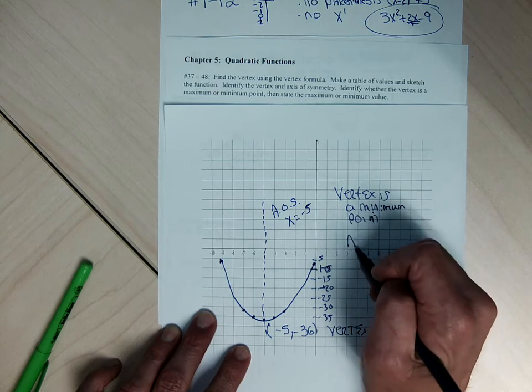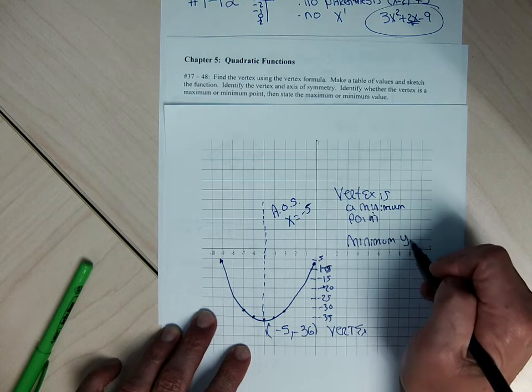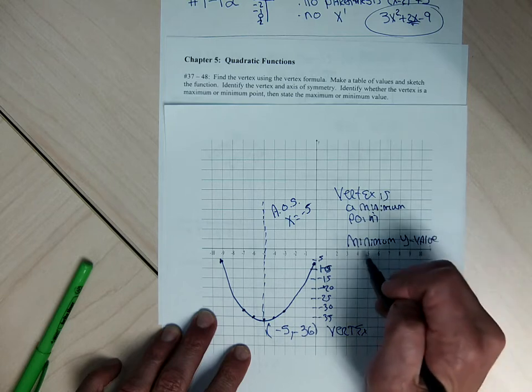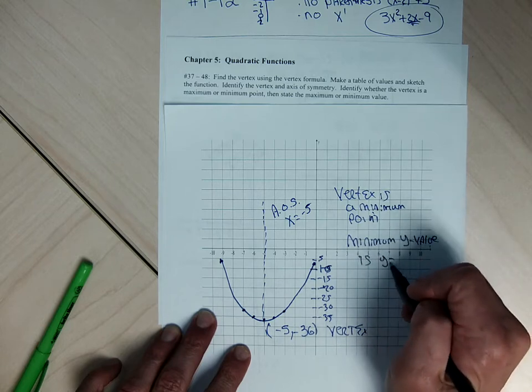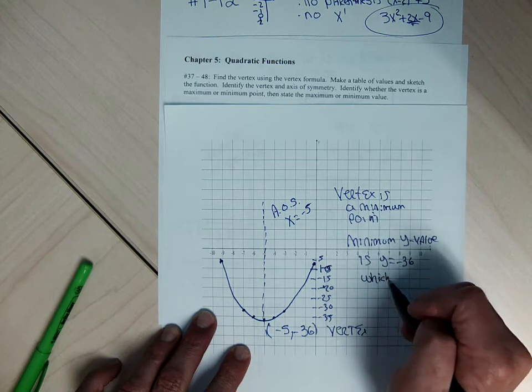And the minimum y value, the smallest y value of all the points, is y equal to negative 36. And it occurs when x is negative 5.